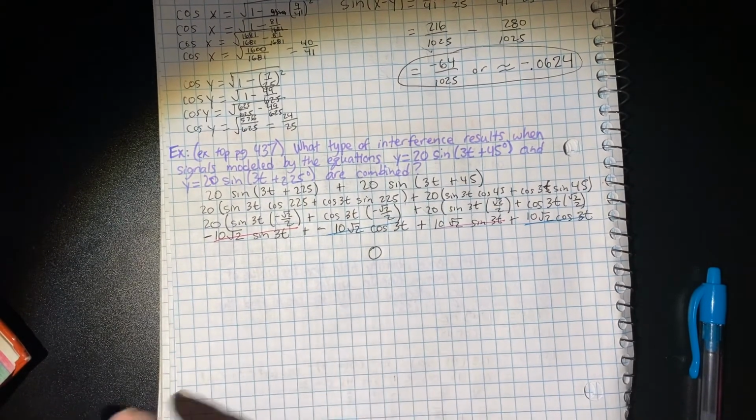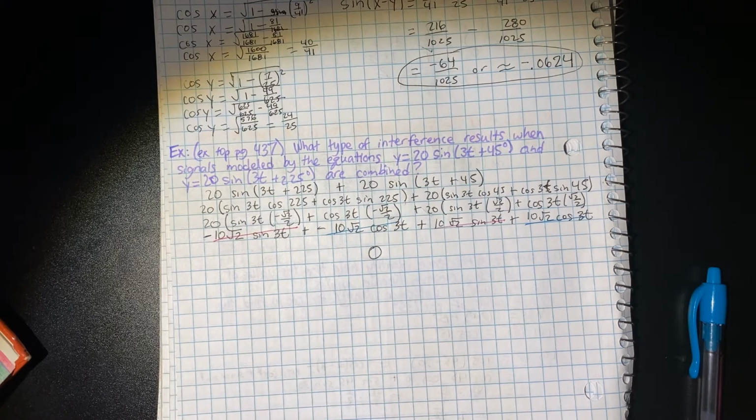Okay. So if we go back to the directions that it told us, if the amplitude of the sum is less than the amplitude of the components, well, our amplitude, it says there's two options. A constructive interference, when the amplitude of the sums is greater than the amplitude of the components.